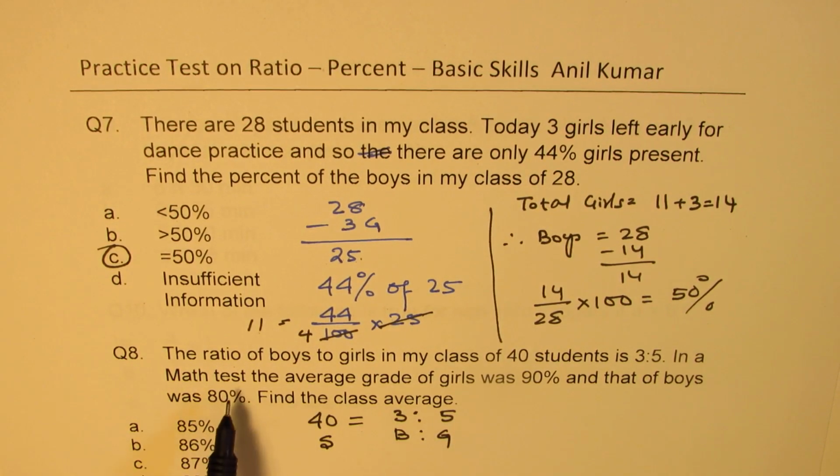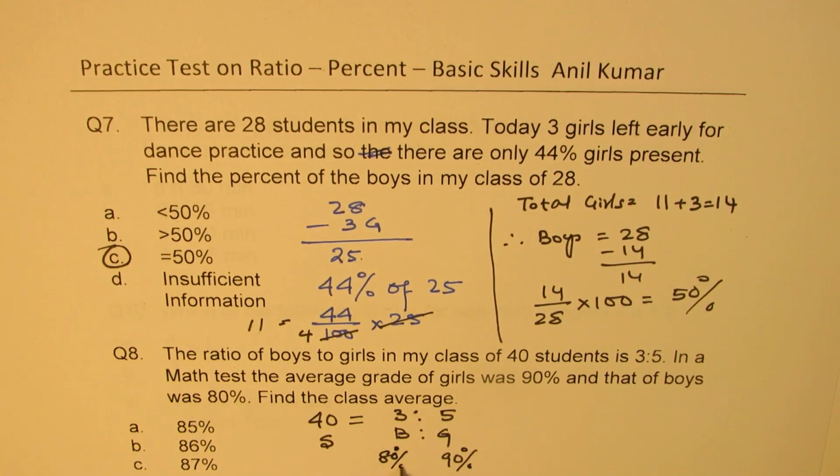In a math test, the average grade of girls is 90%. So they get 90% on average, and the boys have 80%. Find the class average. That's the question. You can pause the video and answer this question.